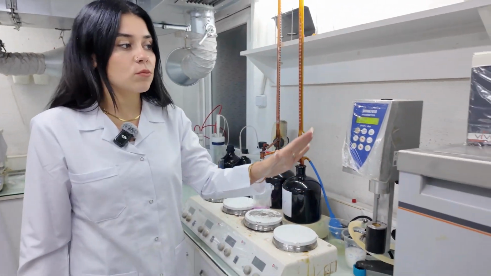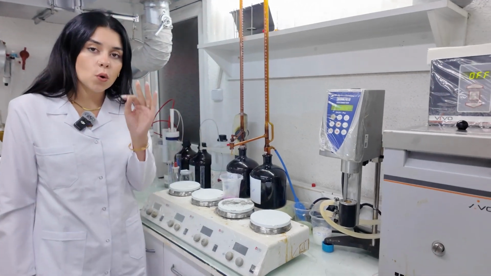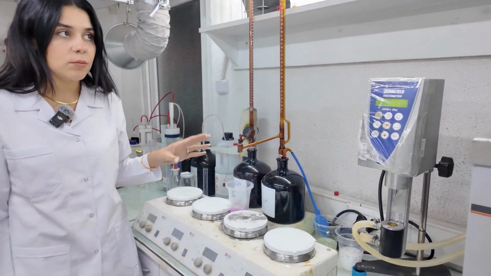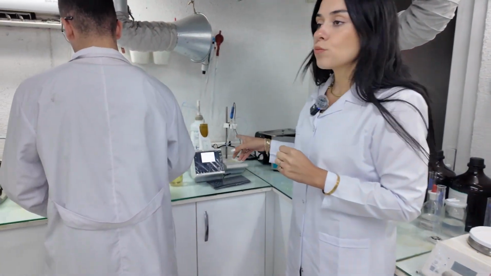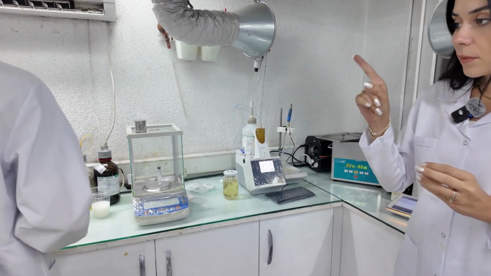Our viscosity device measures viscosity. We do titration for acids and OH here. Our NCO device is available. We measure our NCO with this device. Mr. Musa will soon check the moisture.